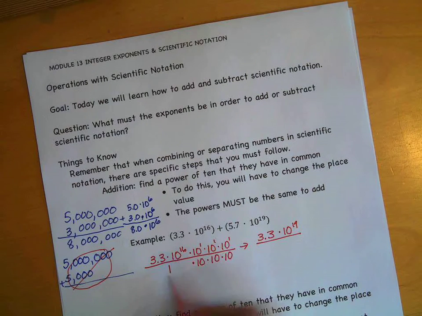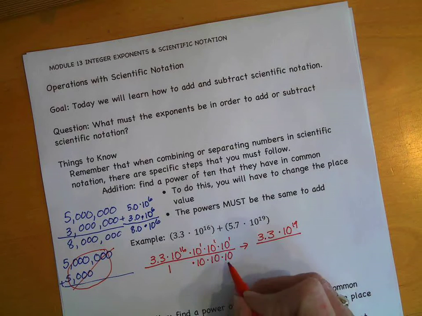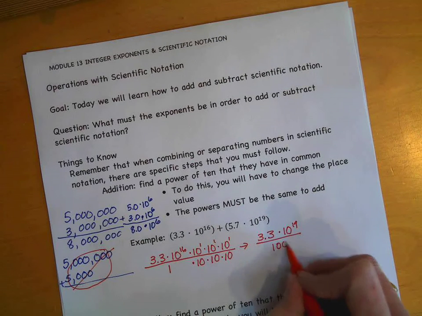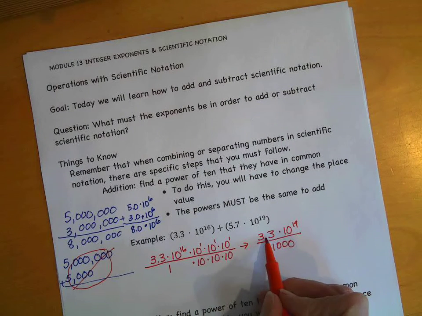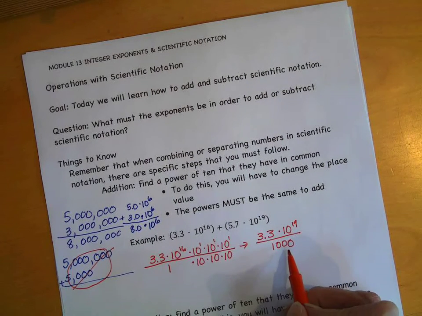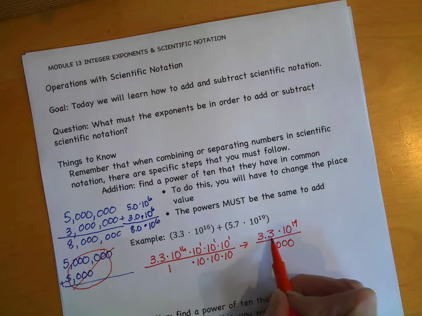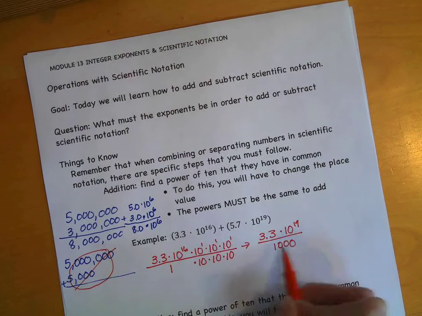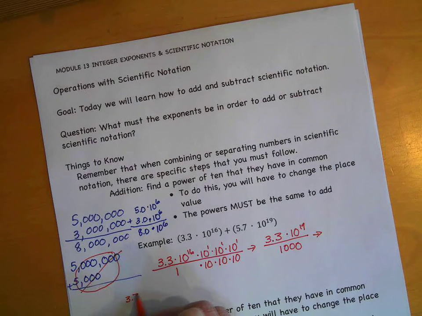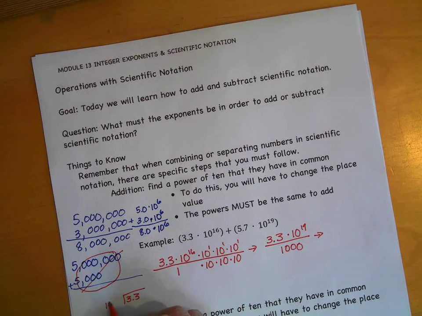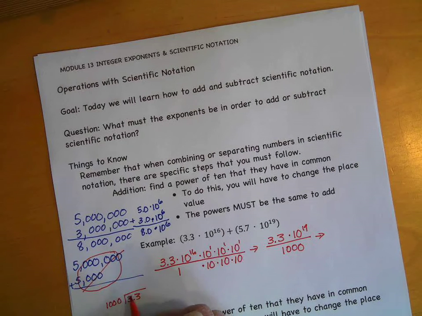However, we now have to take 1 times 10, which is 10, times 10, which is 100, times 10, which is 1,000. So what we're really doing now is taking this numerical number right here and dividing it by 1,000, because it says 3 3/10 times 10 to the 19th divided by 1,000. And when we do that, you're essentially doing 3.3 divided by 1,000.